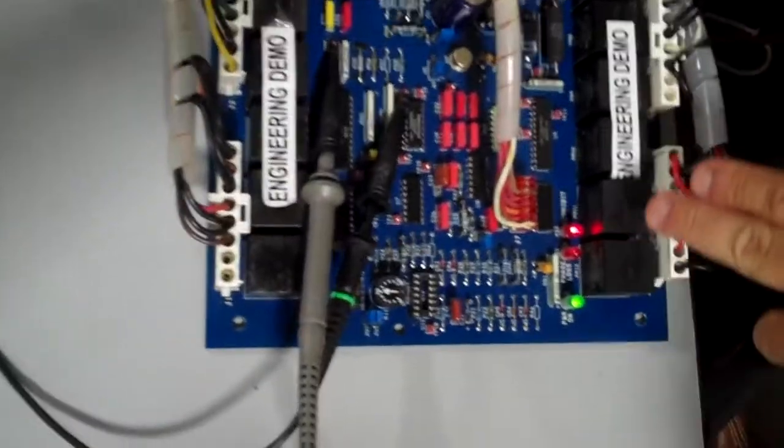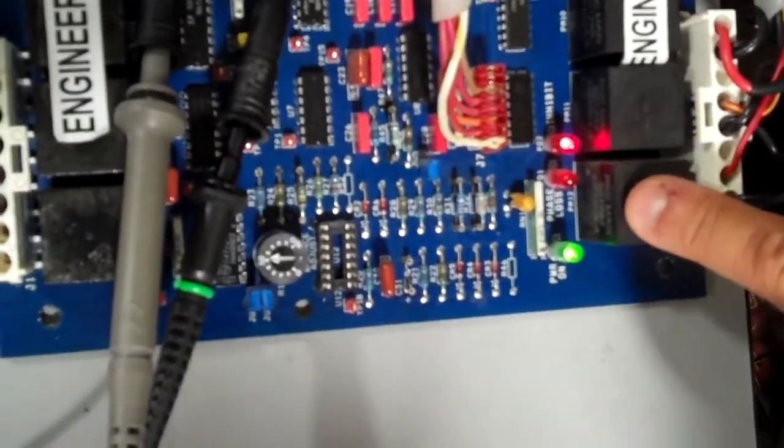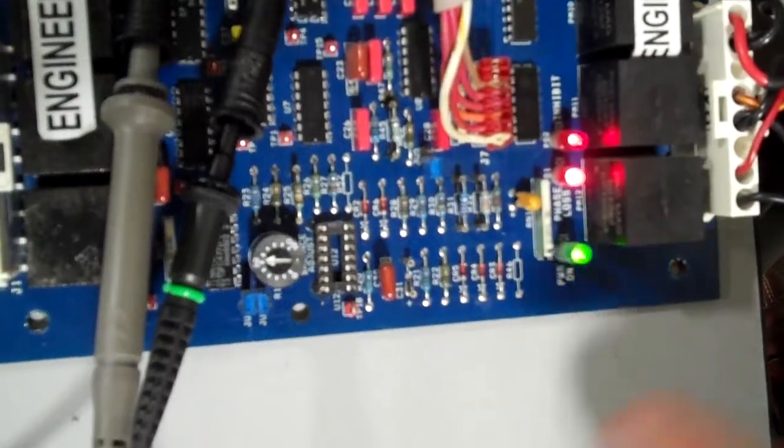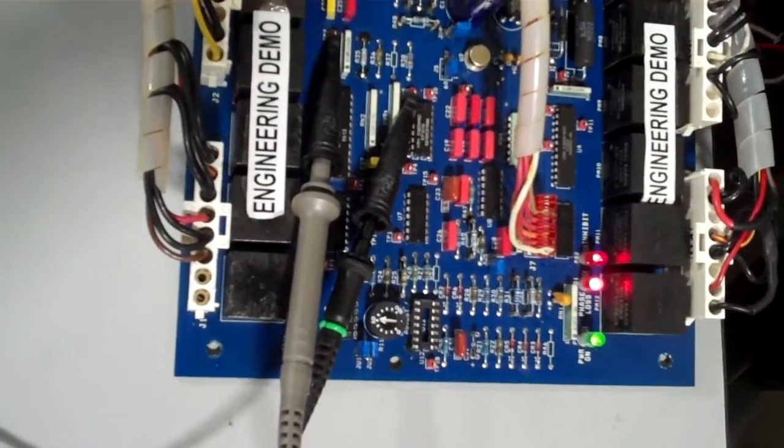When we first power, the board will have the 3 LEDs on. Got power, the board is inhibited, and then we will have a phase loss. There it is. Thank you, Karen. Now at this point, this is just with 24 volts AC.